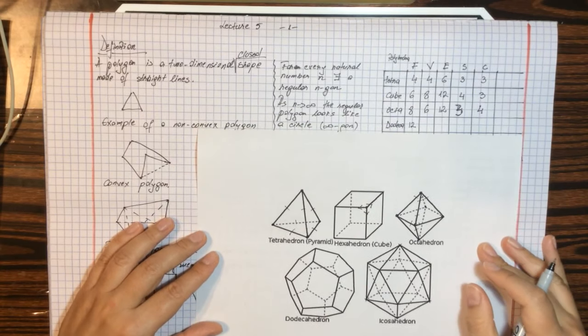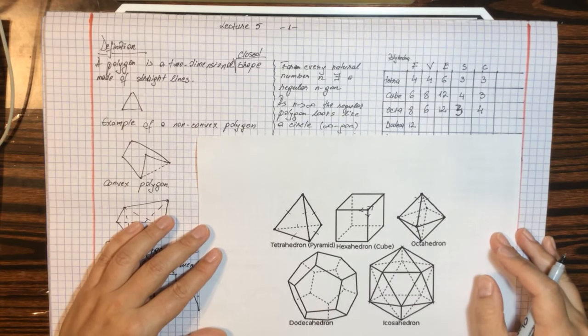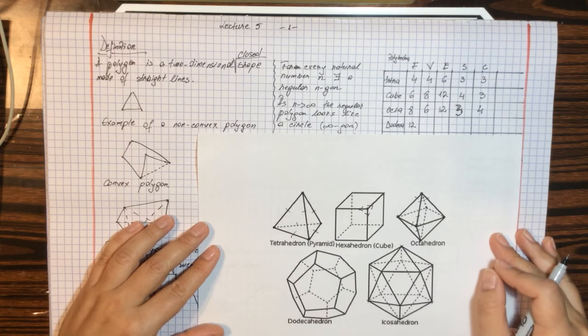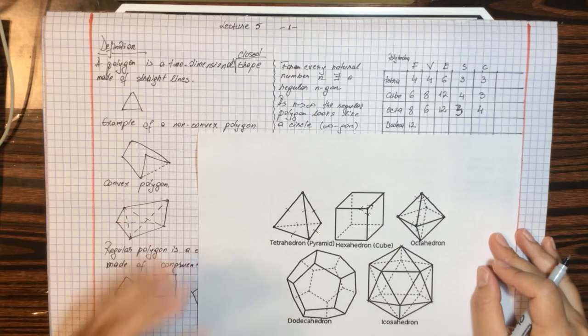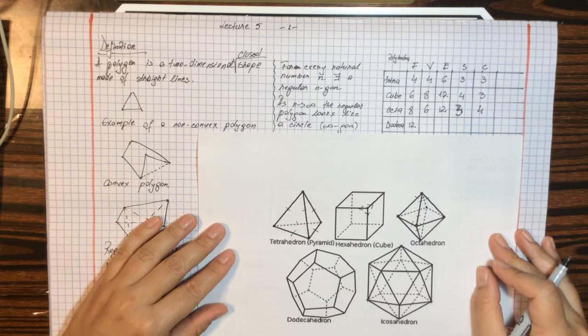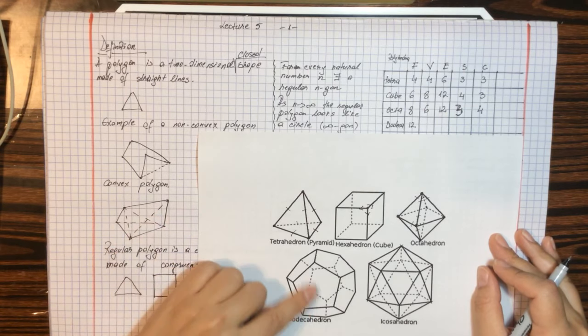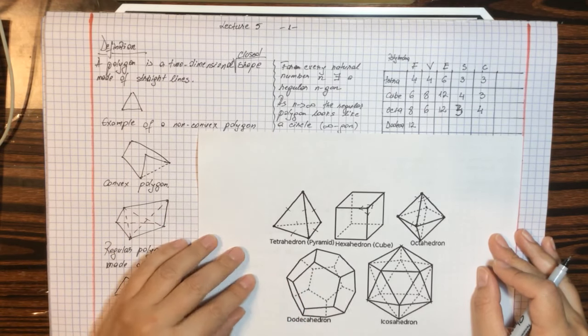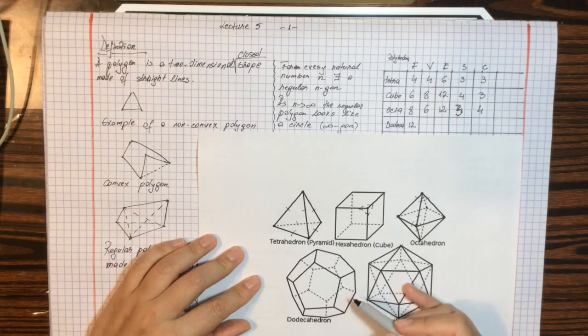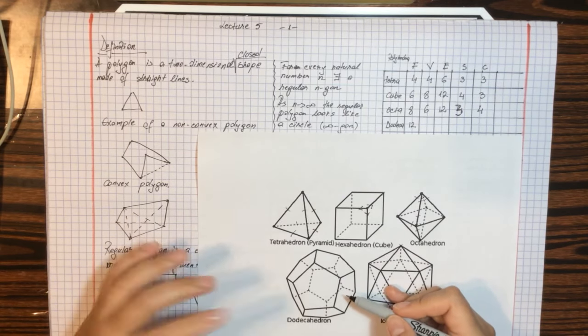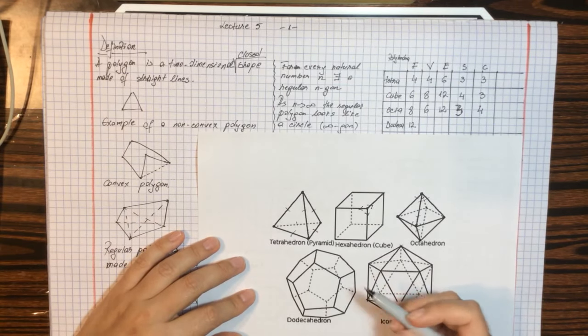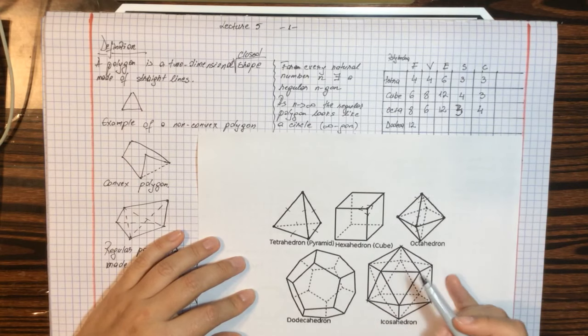Okay. Well, things get a little bit more difficult, at least visually. I know that I have 12 pentagons here. How many vertices? Well, we can count, but should we? We can easily make a mistake.